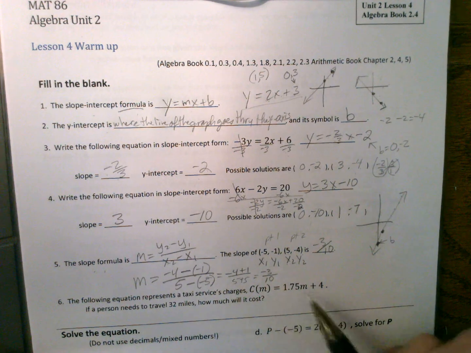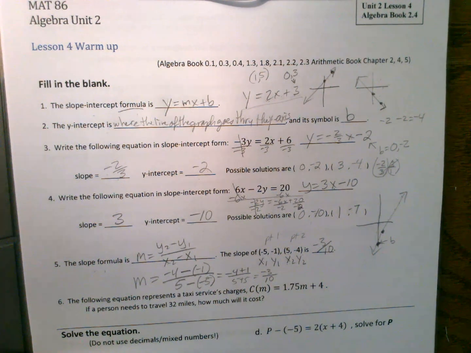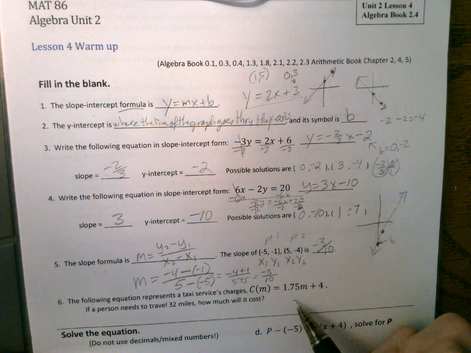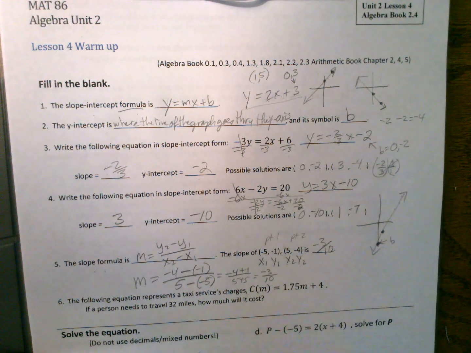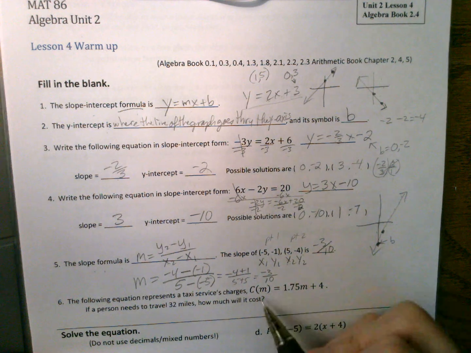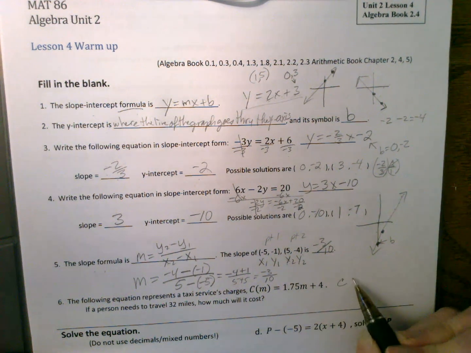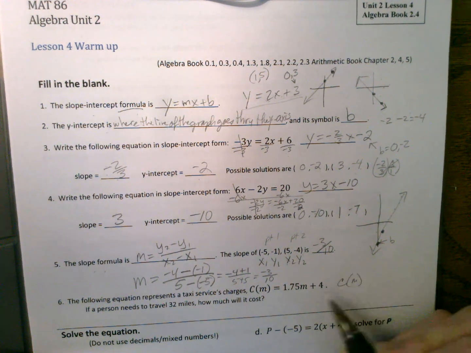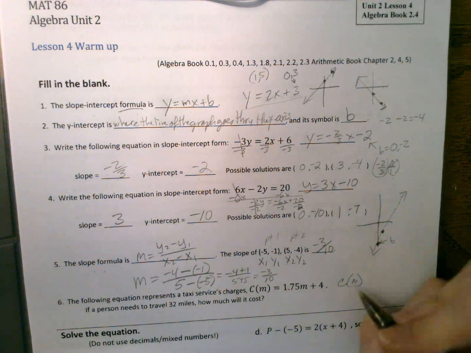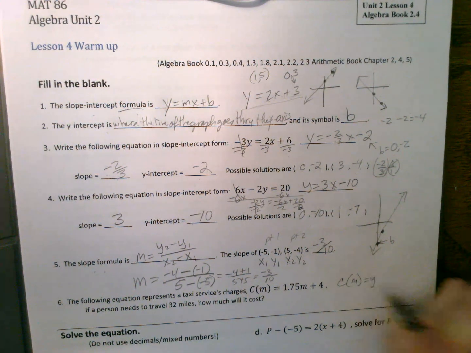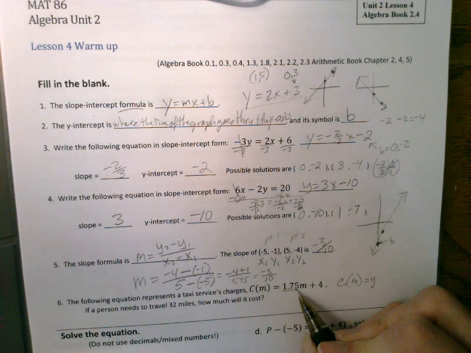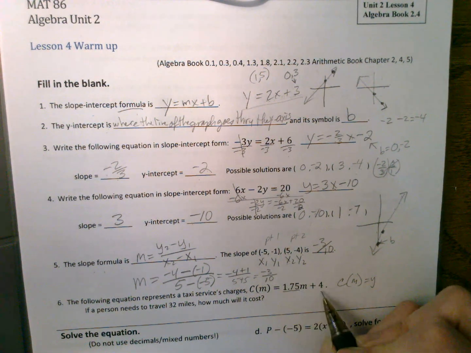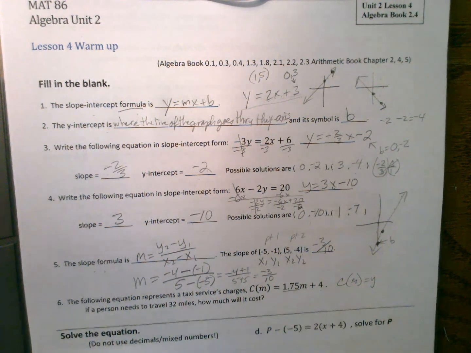So it doesn't have a y and it doesn't have an x, but I want you to notice that it is in slope-intercept form. Okay, so sometimes you'll see C of m. That's how you say that. It's in functional notation, kind of. So C of m is your y. Okay. So that means your slope is the 1.75, and this is your b if you were graphing it.